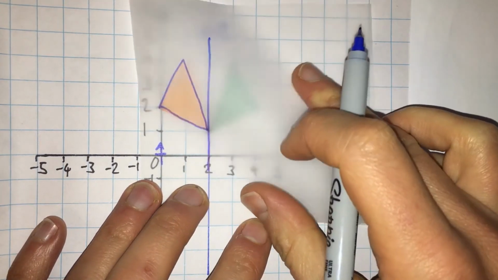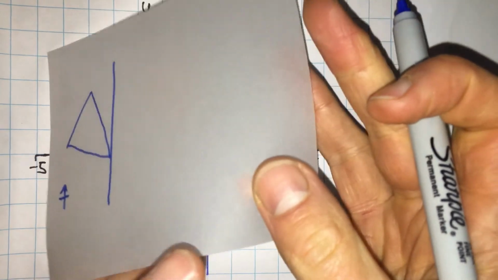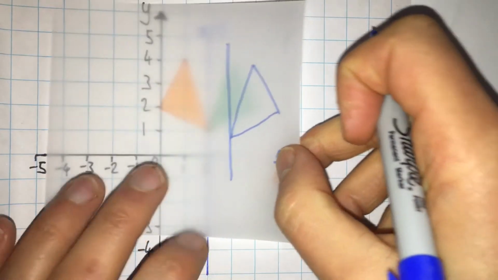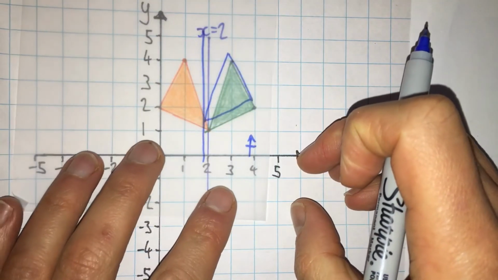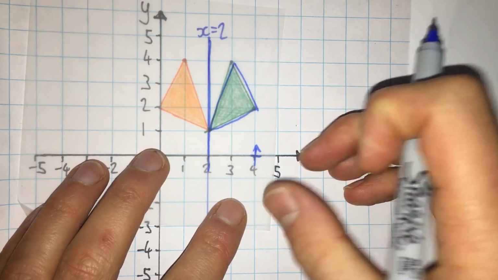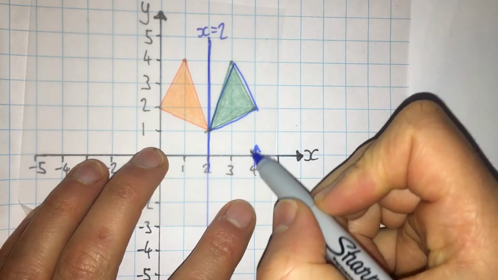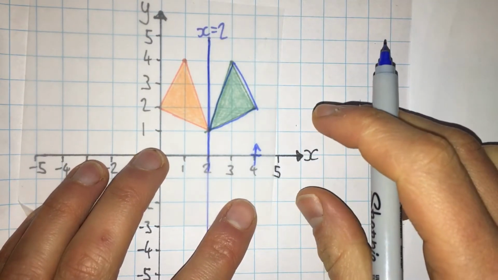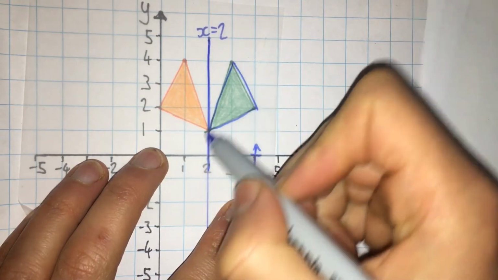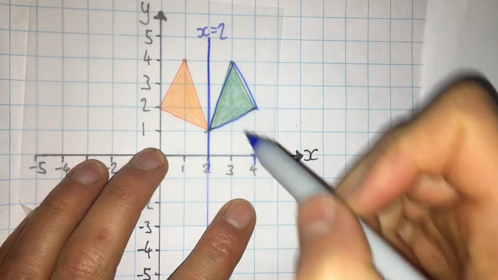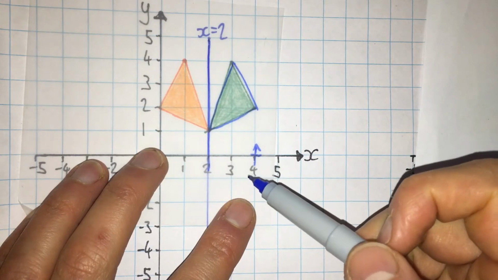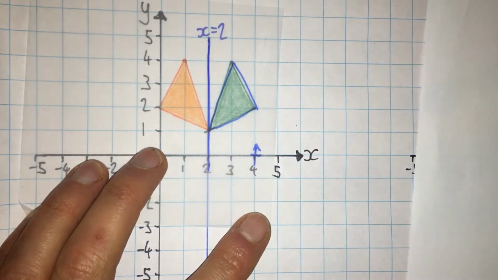And then when you take your tracing paper off, you then turn it over and line it up with the mirror line, making sure you've got the correct orientation. And you can see that the reflection of the shape has mapped it exactly onto where I had my image, so I know it's correct.